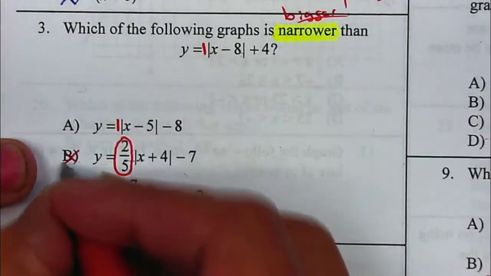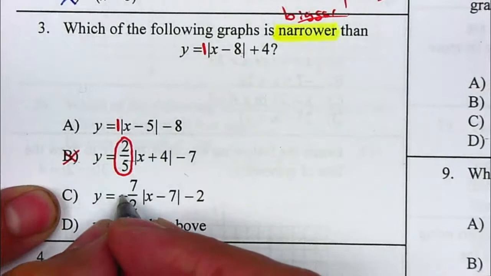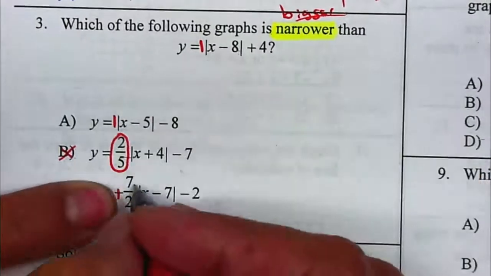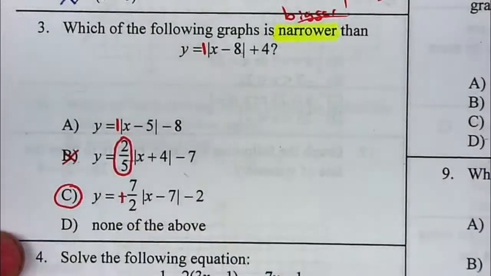No. Letter C, now the fact that it's negative or positive doesn't matter. We're actually just looking at the absolute value of the A. So is 7 over 2 bigger than 1? Yes. So your answer will be letter C.